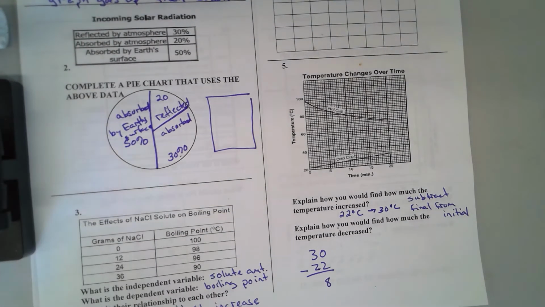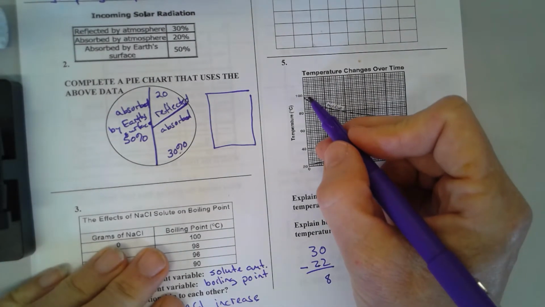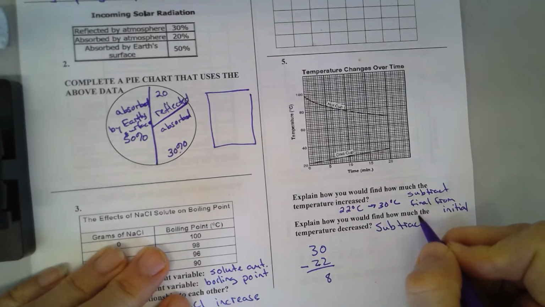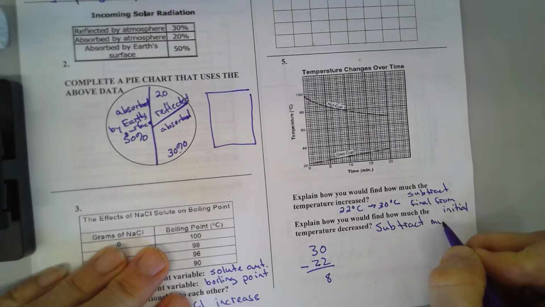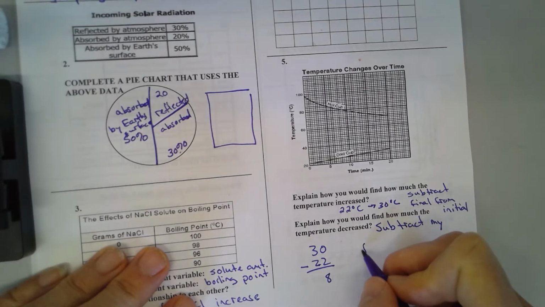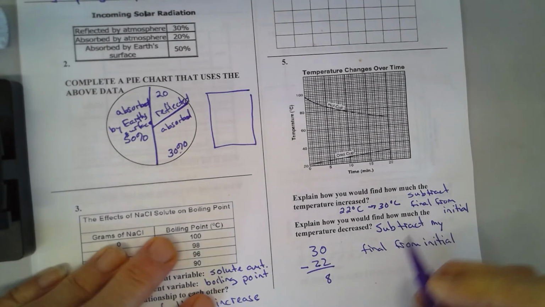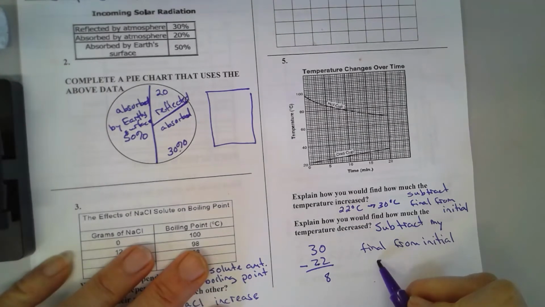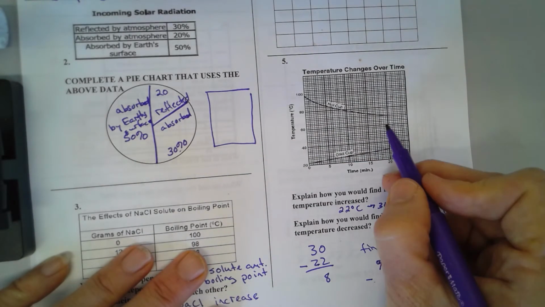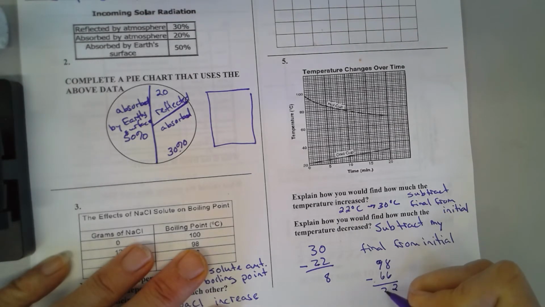Explain how you would find how much the temperature decreased. So here I'm just a little bit below 100. I would subtract the final from the initial. So I would have 100, let's see, maybe 98 minus 62, 64, 66. 32 degrees.